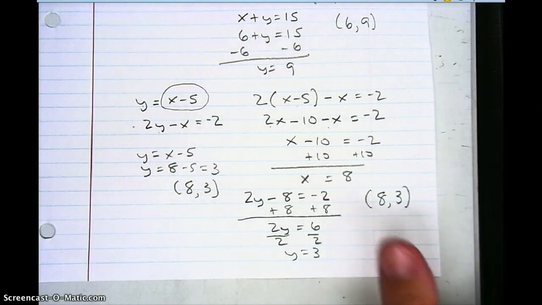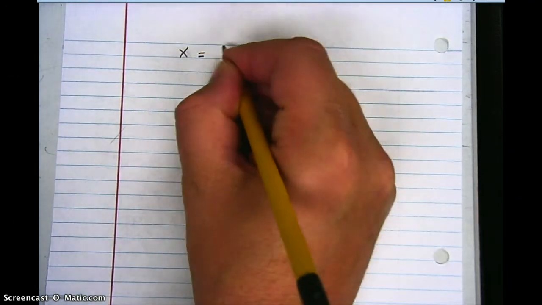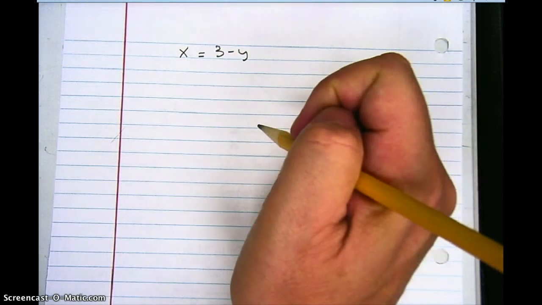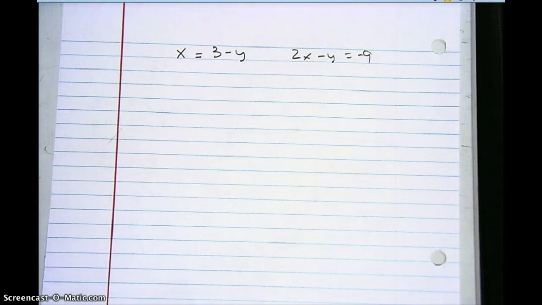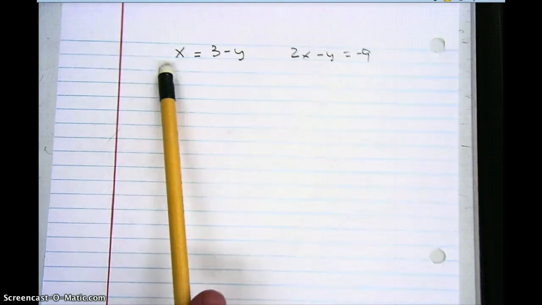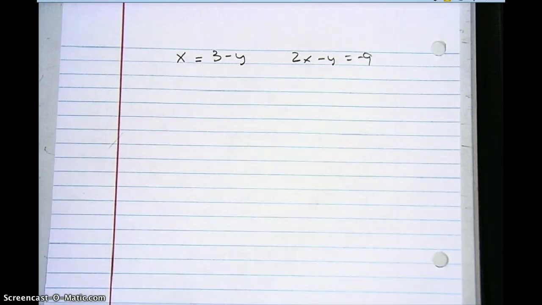Okay, I'm going to have you try one more on your own, and we'll see if you can do this one. The last one we're going to try, the two equations are x equals 3 minus y, and 2x minus y equals negative 9. So what I want you to do now is pause the recording and try to solve this. Remember, after you plug in x is equal to 3 minus y and solve for y, you'll have to use that y to get your x value again. So you have to get both points. You have to know what both x and y are to find the point of intersection. So go ahead and pause the recording and see if you can do this.